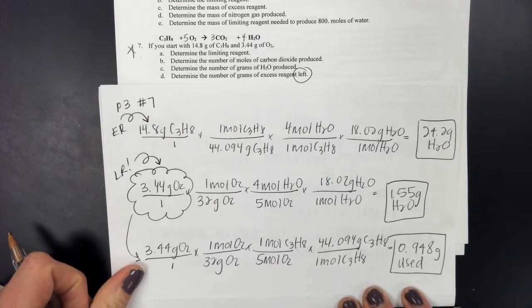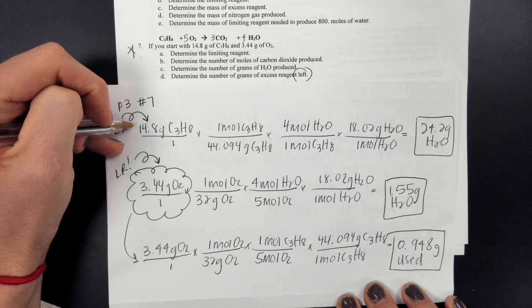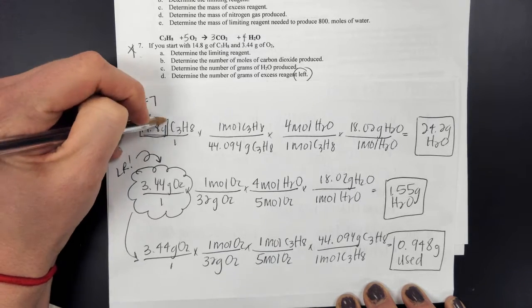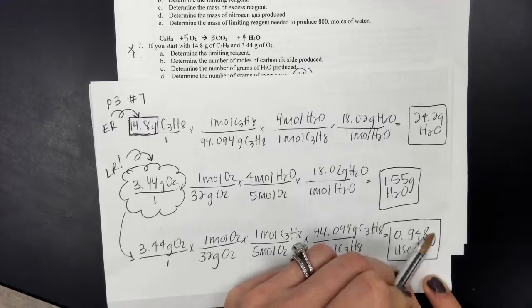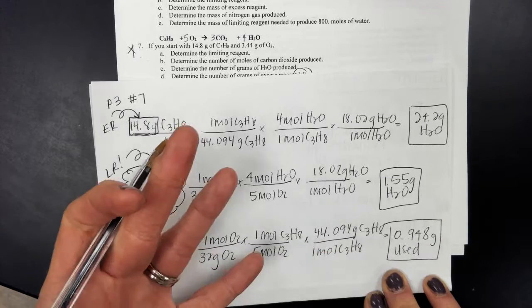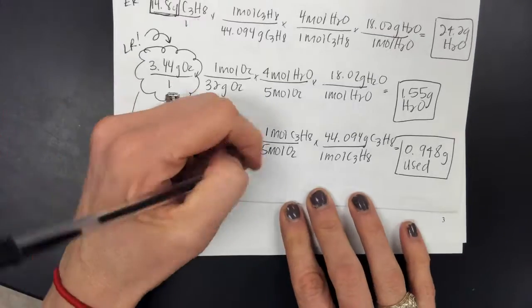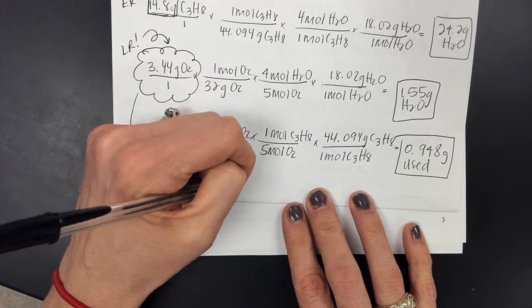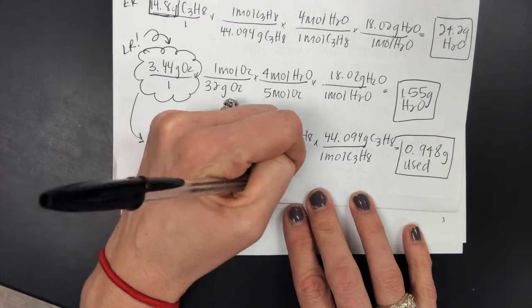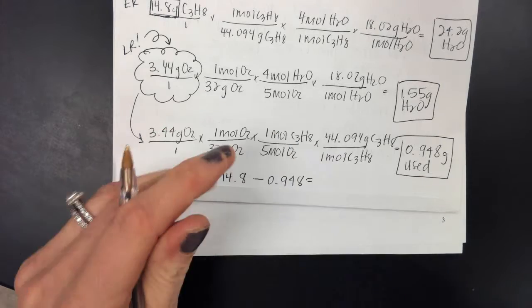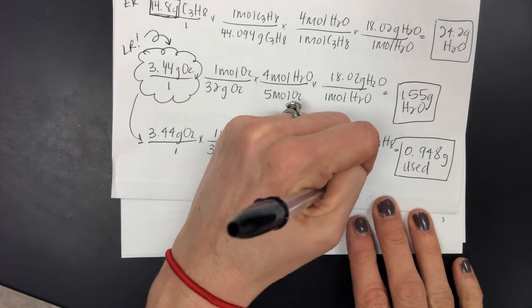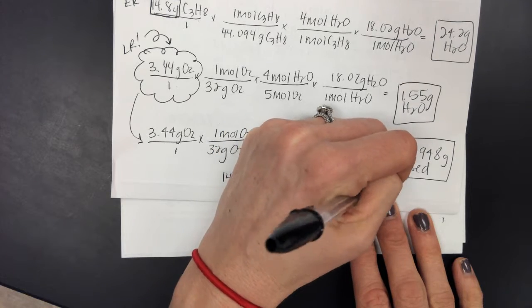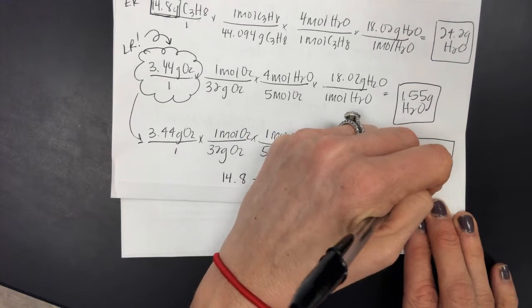Okay, so take a second, see if you can figure that out. If I know I had 14.8 grams of C3H8 and I used this much, how much is left? Okay, so you just go one little extra step. 14.8 minus 0.948. You still have 13.9 grams of C3H8 left.